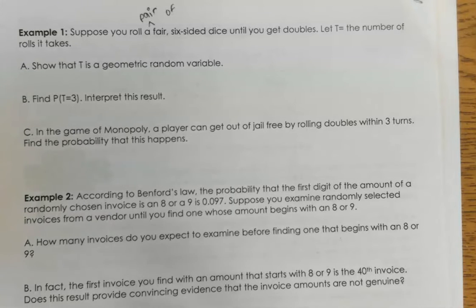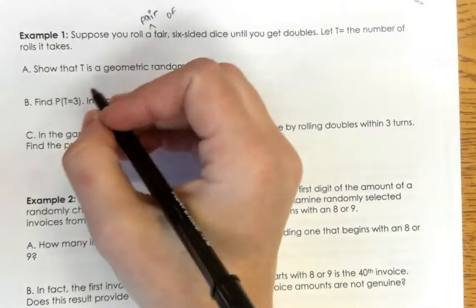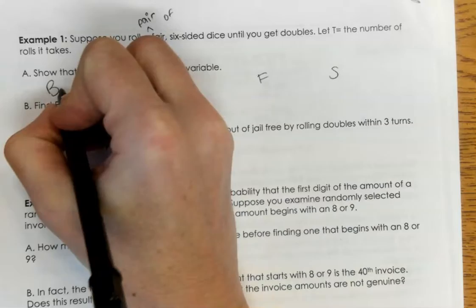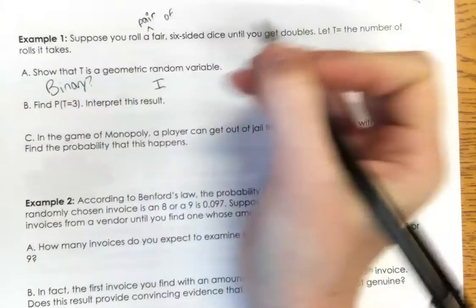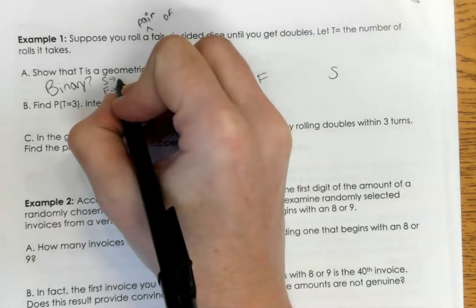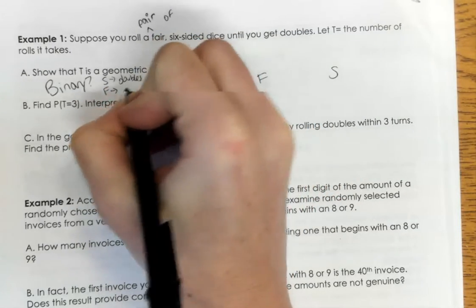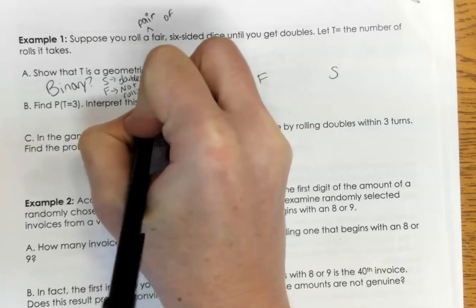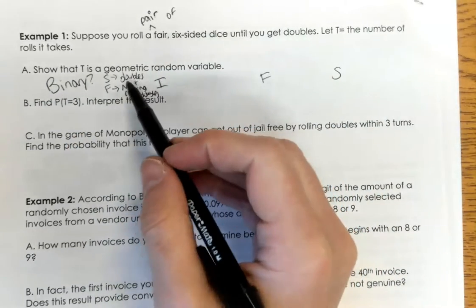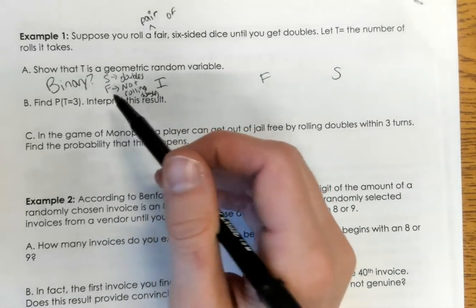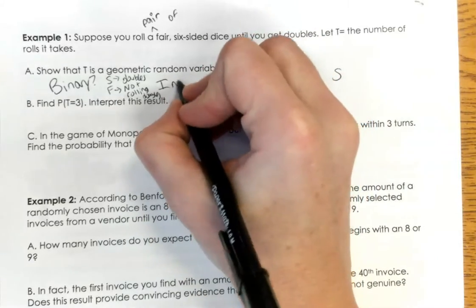Alright, does anyone remember the letters for geometric random variable? With binomial is BINS. With geometric, it's BIFS. Alright, so B stands for binary. It's binary if I have a success and a failure. I do have a success and a failure. My success is rolling doubles. My failure is not rolling doubles. Didn't leave you much room. So if I can make sure that I have all possible outcomes within my success and failure, it is binary. Doubles and not doubles.